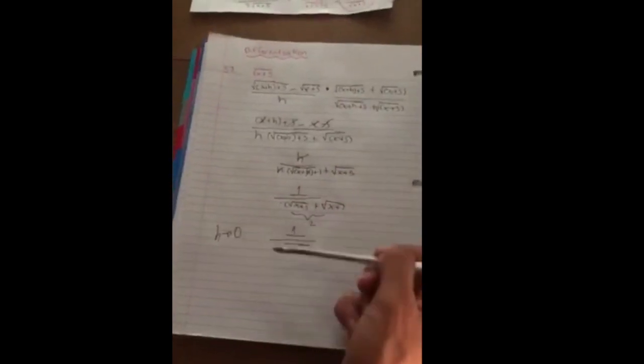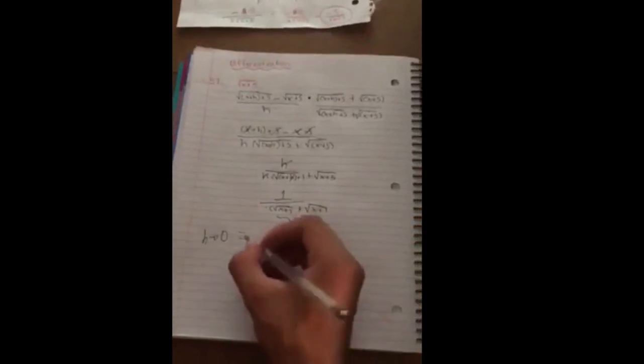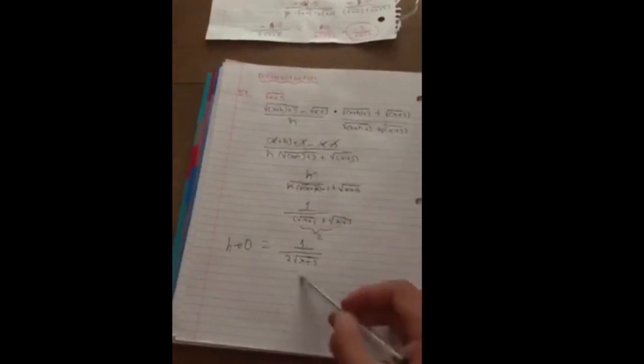A thing I forgot to say is that, by definition, which is the process we made to get to the derivative of the square root of x plus h, the h tends to 0, so that's why we cancel out the h's. That's why our answer at the end was 1 divided by 2 square root of x plus 5.